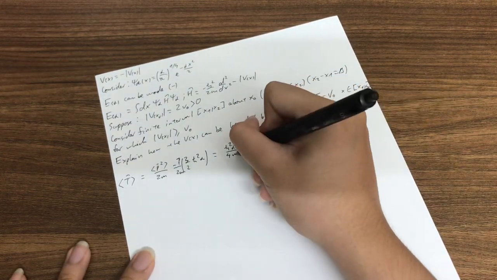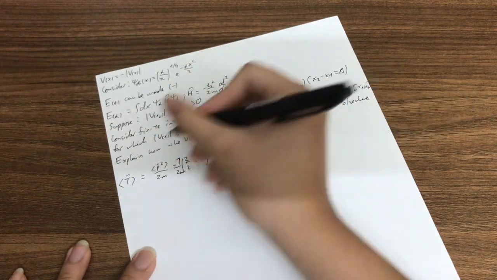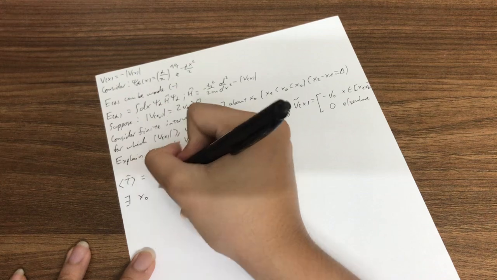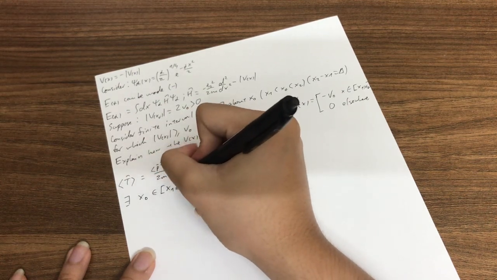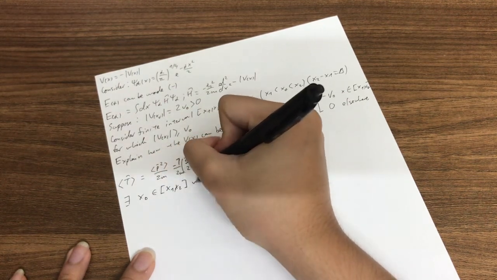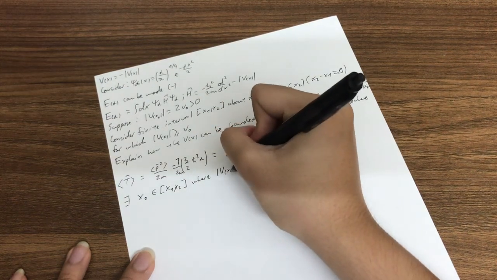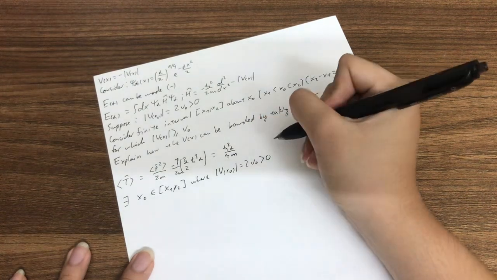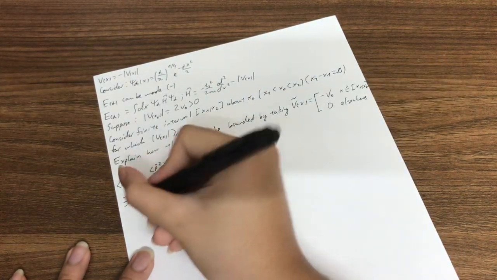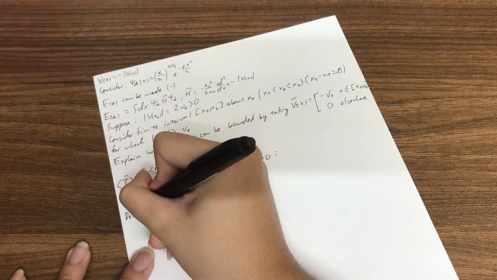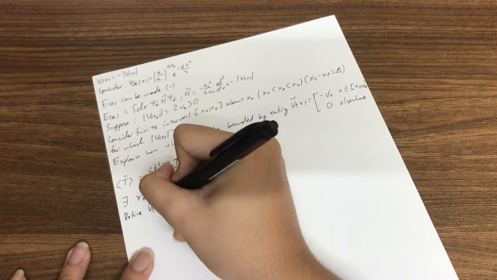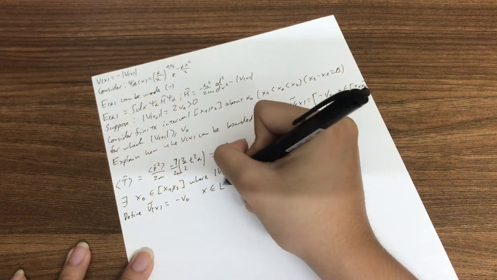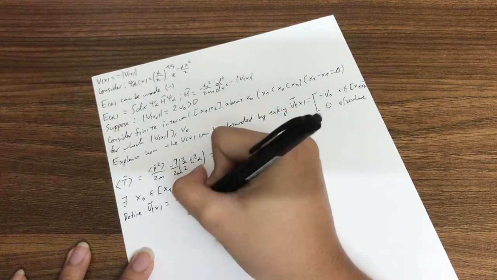Okay, now following the guidance here, there exists an x naught inside the interval x1, x2 where the absolute value of V at x naught is equal to 2V naught, which is greater than 0. Also define V tilde of x to be equal to minus V naught when x is inside the interval and 0 elsewhere.